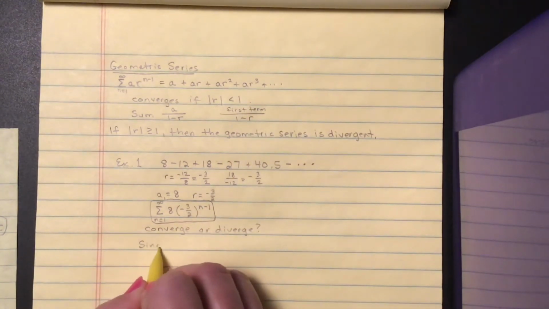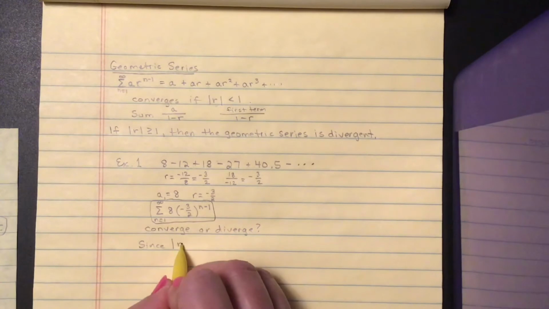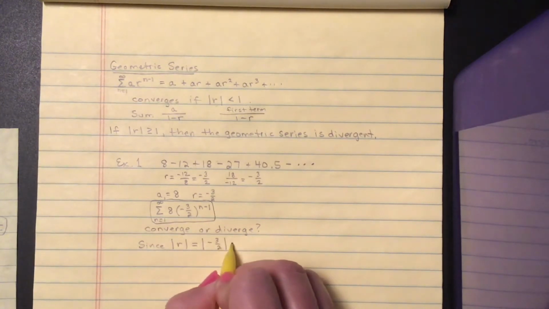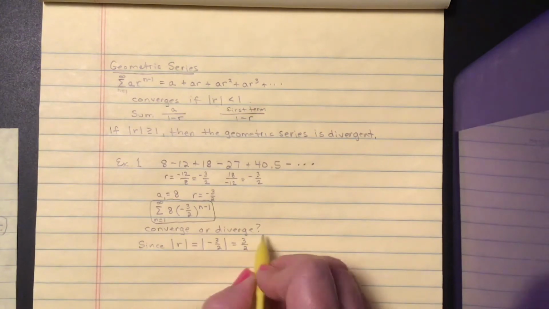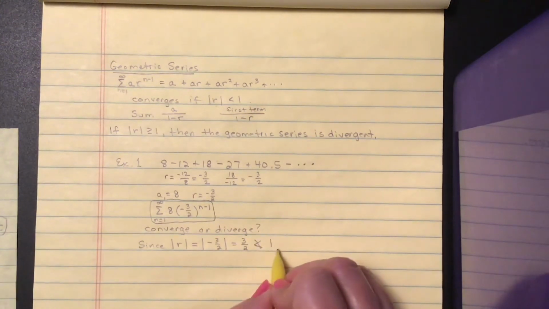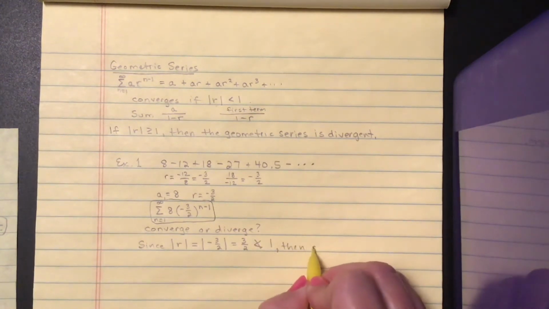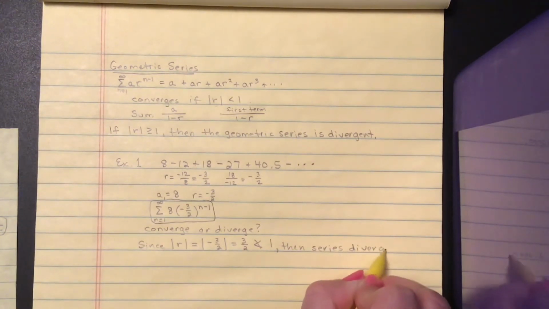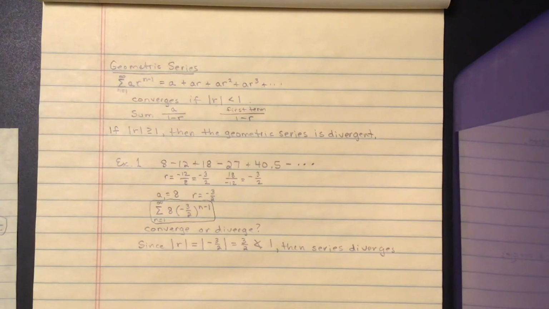Since the absolute value of r, which is the absolute value of negative 3/2, is 3/2, and that is not less than 1, then the series diverges. And since the series diverges, we do not find a sum.